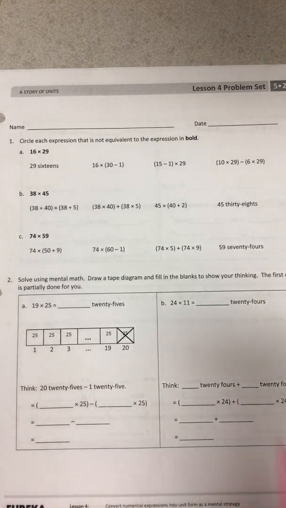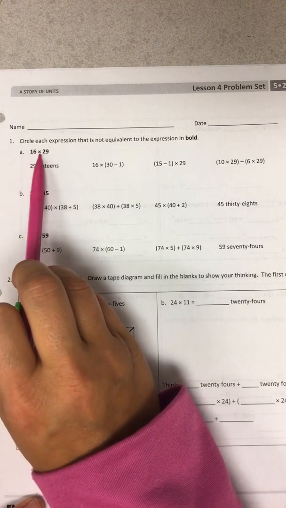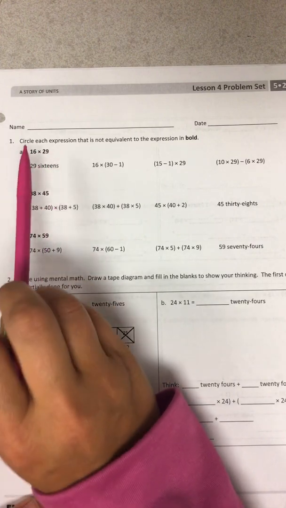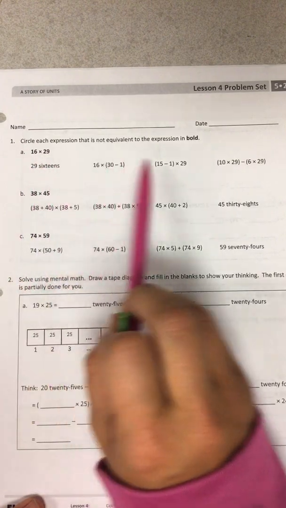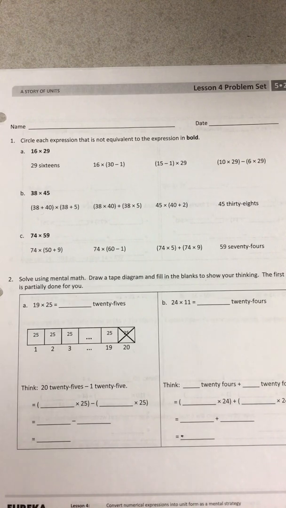So on number 1A, it says 16 times 29. So what I want to do is I want to take a look here, and I'm looking at these four written expressions, and there are some that are incorrect and then there's some that are correct. And we do want to keep the ones that are correct alone. The ones that are incorrect, we are going to circle them, okay? I'm not going to tell you how many. There could be, all of them could be wrong, all of them could be right, one could be wrong, three could be right. It doesn't matter. So we just need to make sure that we talk through all of these.